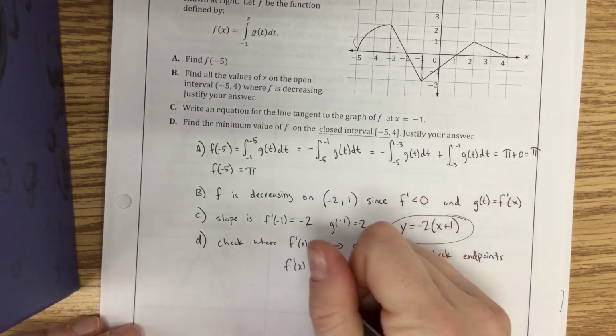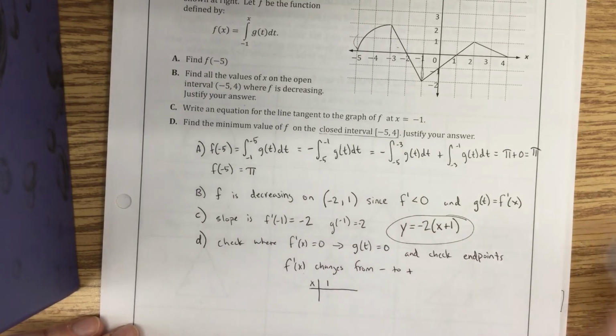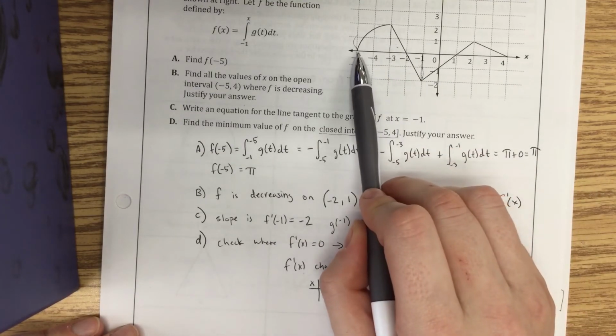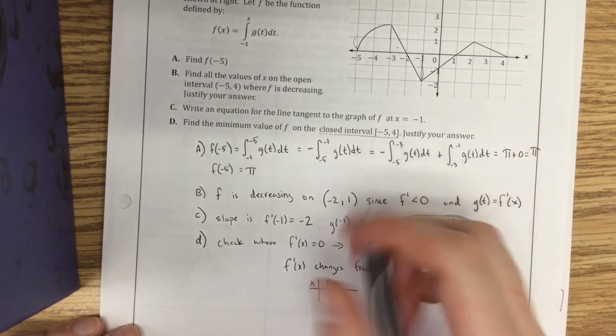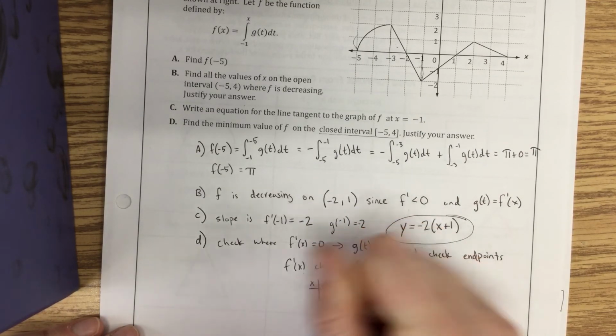All right, so all the places where that's happening, where it's changing from negative to positive, is at x equals 1. So we want to check where x is 1. But we also want to check our endpoints. So I want to check what's happening at -5 and 4. So again, don't forget to check your endpoints.